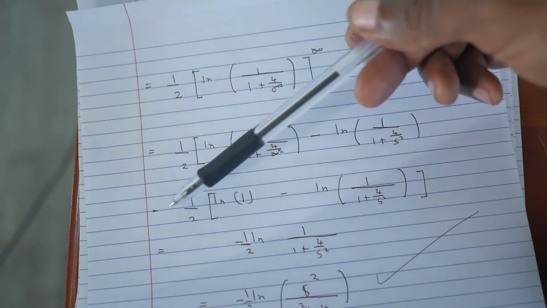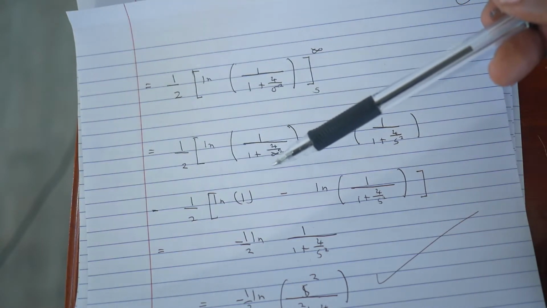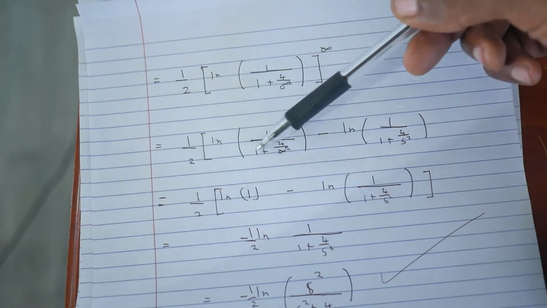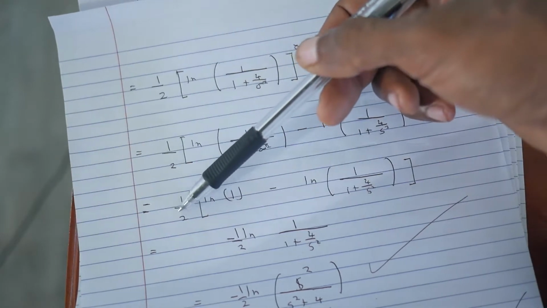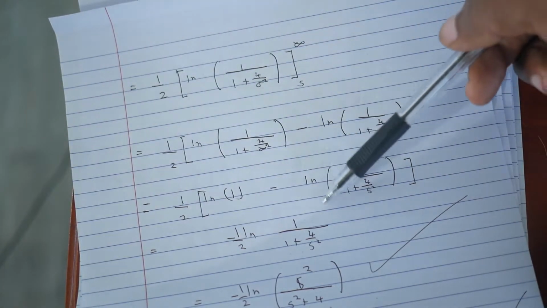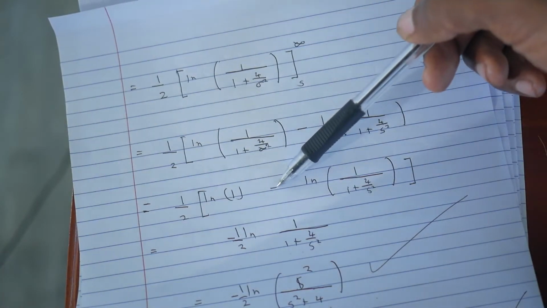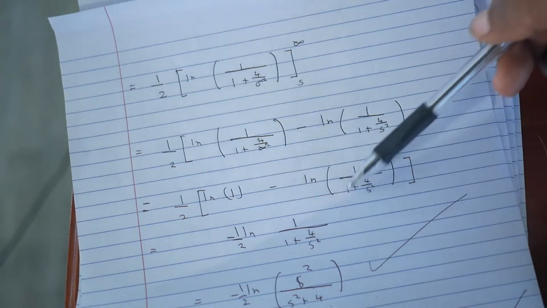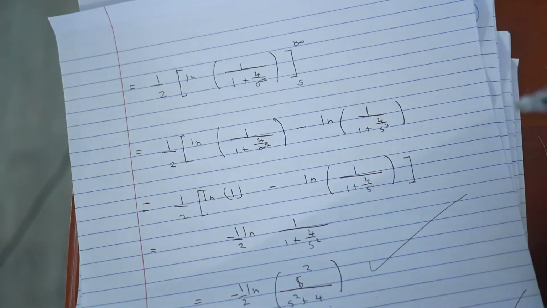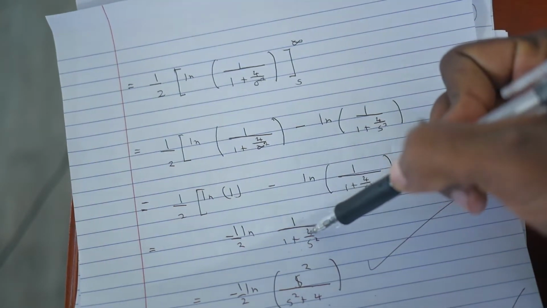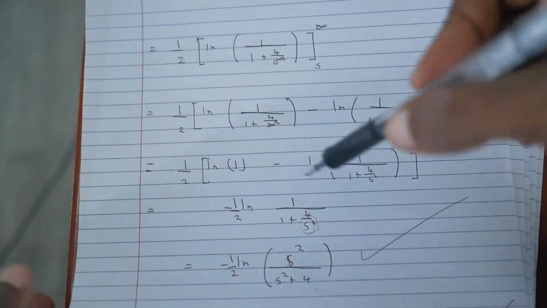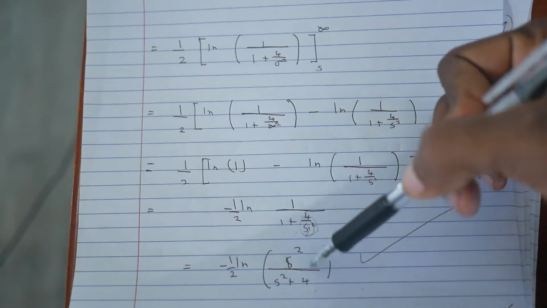So I have half times 0, and then half times negative ln of this. So 0 minus this is just, well, this. So you have minus half ln of 1 over 1 plus 4 over s squared. I have a fraction within a fraction, which does not look good. So to neaten it, I multiply top and bottom by s squared, and I will get this.